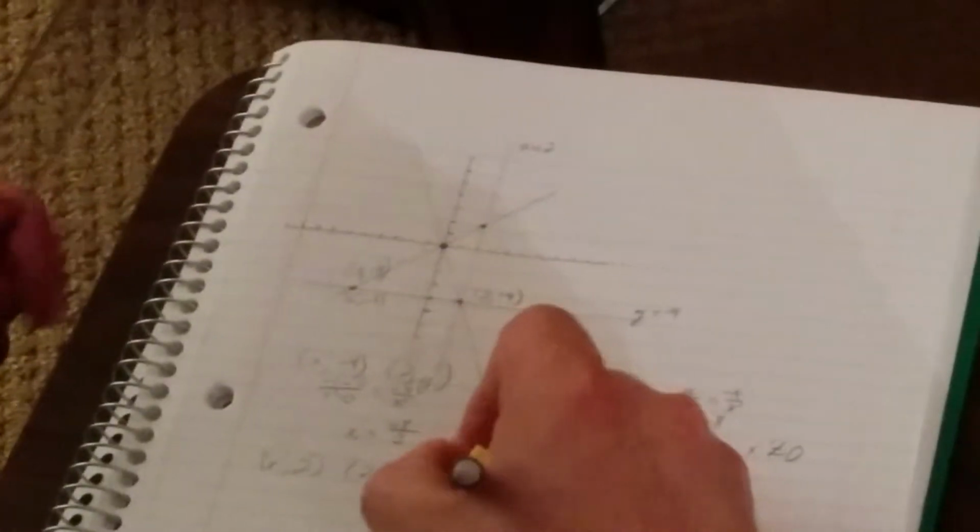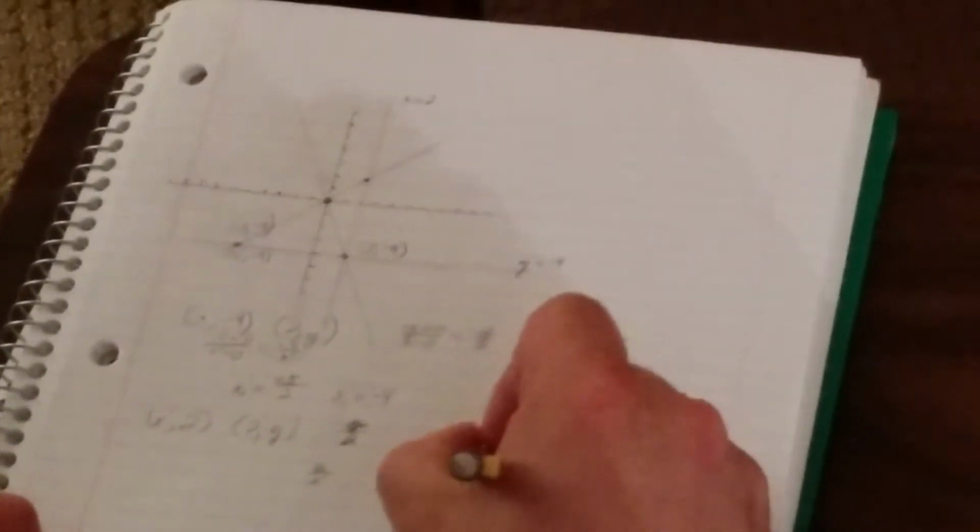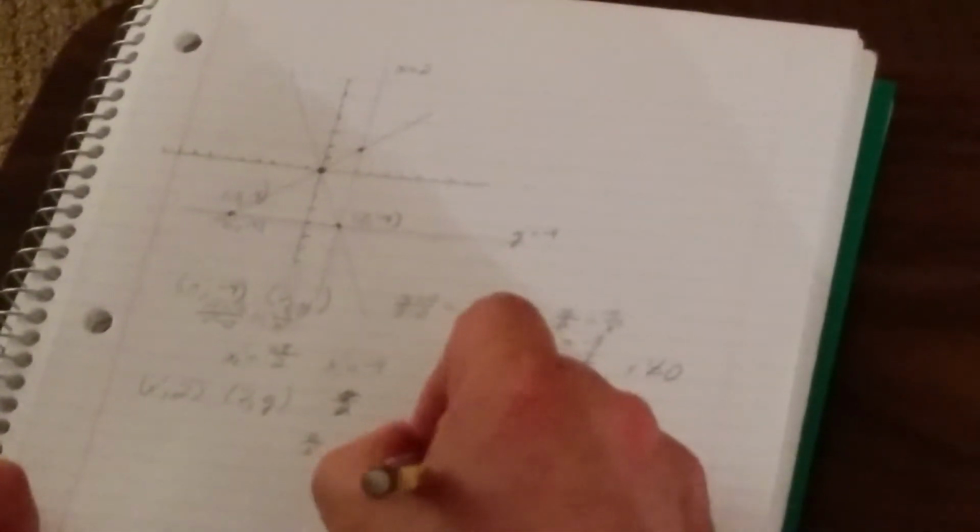You're still going to have that y over 2 slope, but for the x prime, you're going to have 2 over x prime. When you compare them, you have y over 2 is equal to 2 over x prime. Again, x prime cannot equal 0. So you have x prime y is equal to 4, so x prime is now equal to 4 over y.